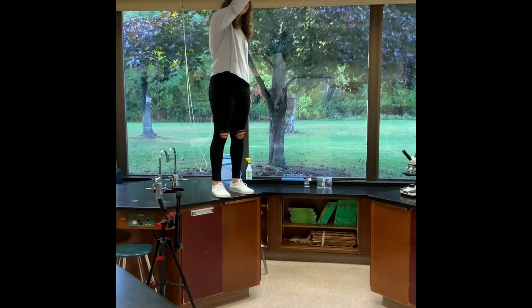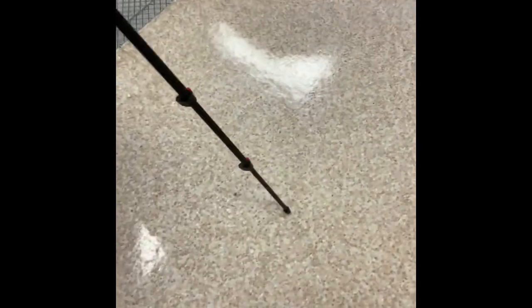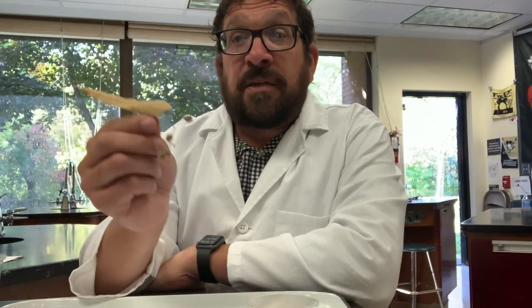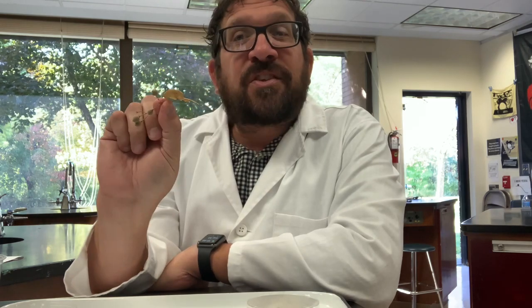So go ahead, Ms. Sturgis. All right. Ooh, I saw one pop off. One flying right there. And there's the basswood seed. These could end up hitting the ground, popping off, and rolling to get away from that parent plant. So our method of seed dispersal for this one is through the wind.